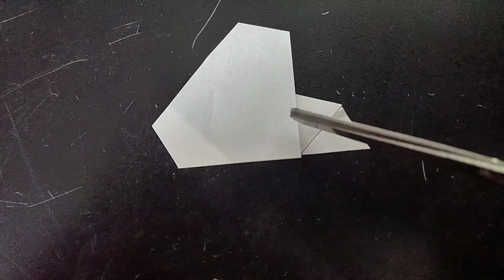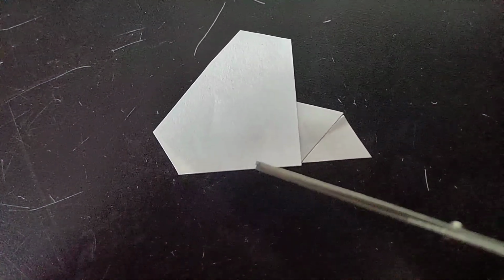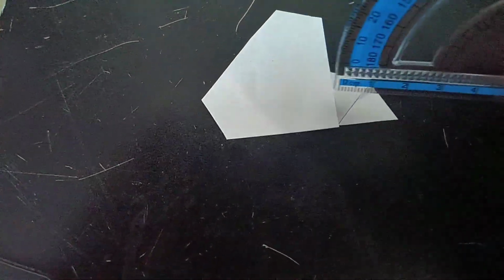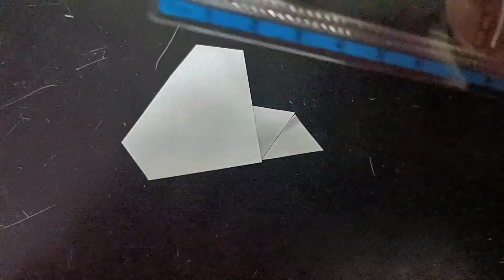Started from right here and going to right here. Then I added this angle, so I went from right here all the way to right here. And then I added this angle, so now I go from right here all the way to right here. And like we said in the previous video, if I were to go from right here all the way to right here, I would have created a straight line. See? A straight line across.